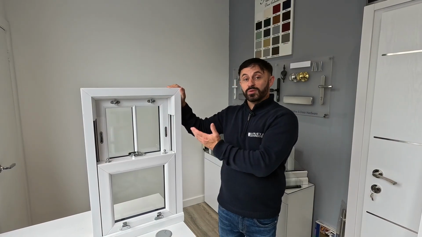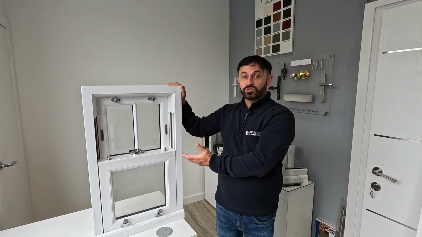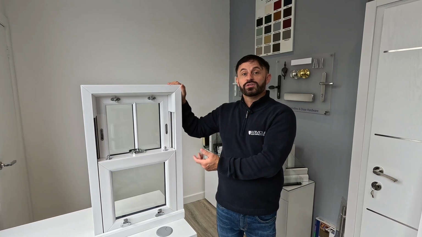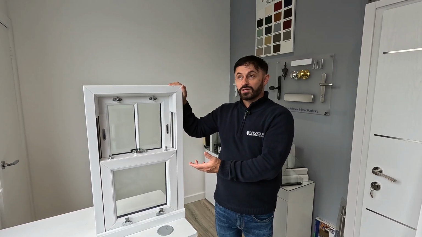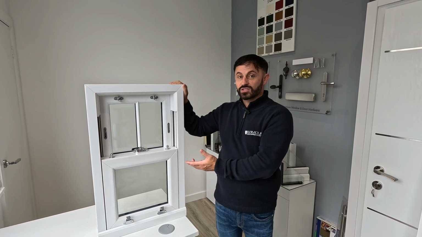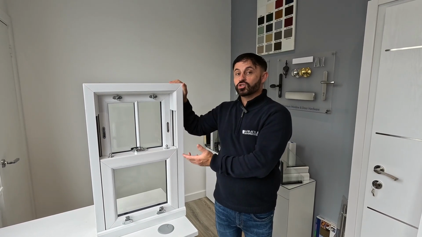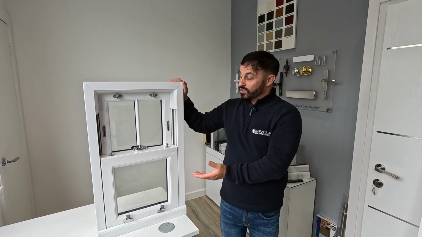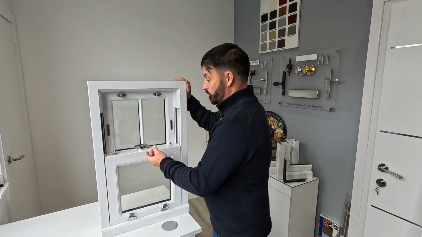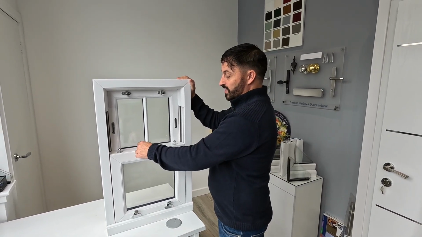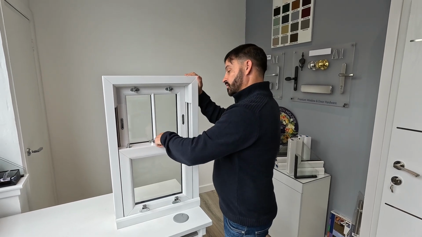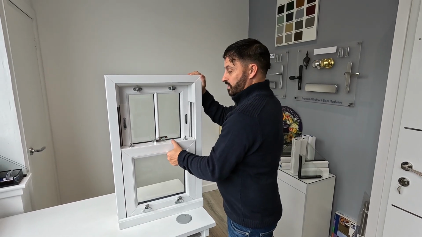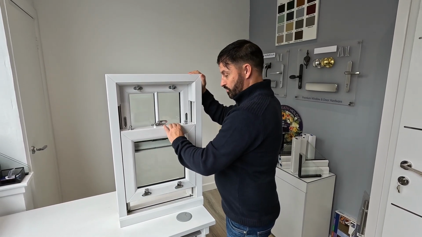Now let's talk about PVC sliding sash windows. These windows can be very good for period properties and properties in conservation areas. They're also low maintenance and much cheaper to install. So let's have a wee look at the operation of these windows. Firstly, there's a catch in the middle. Sometimes there's two depending on the size. So you slip the catch to the side and the bottom pane will lift up and down.